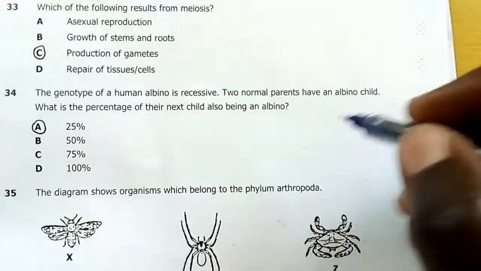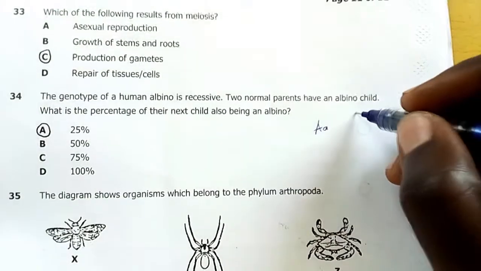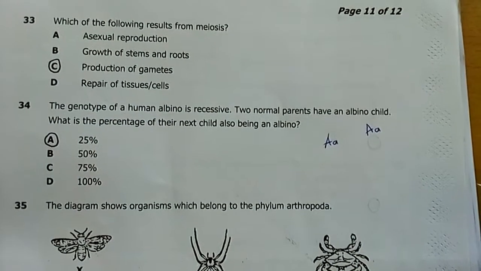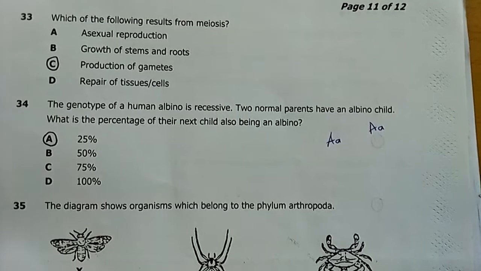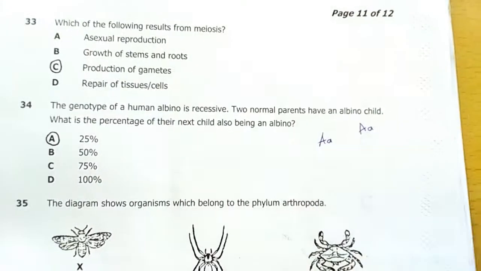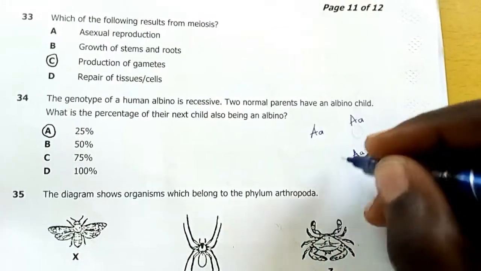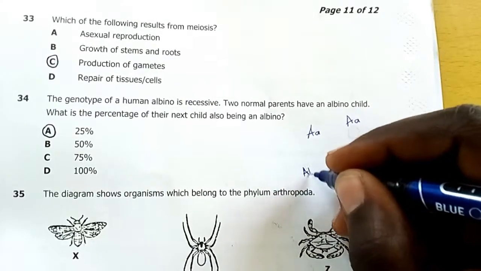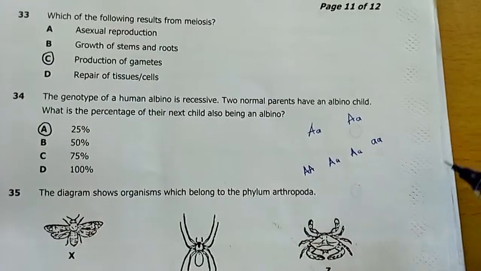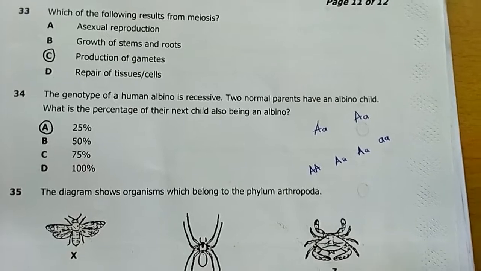cross. Okay, so if we say capital A is for normal, small letter a is for albinism, then when you cross multiply these, you're likely only to have 25% of offspring having the aa combination. So you're going to have this kind of crossing. These are the possibilities, the probabilities once you cross these alleles there. So this is 25% of all, the fourth quarter, so 25%.